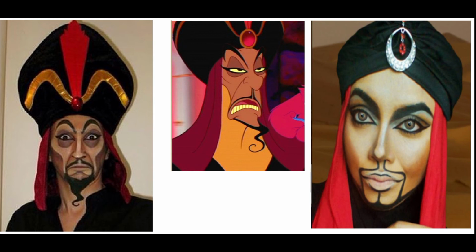Here we have two different versions of Jafar from Aladdin. Both of these versions are inspirational, and they both use the same picture of the cartoon of Jafar and came up with two different interpretations. So you could use either of those makeups as inspiration for you, but your main design inspiration should come from the original, which is the cartoon.